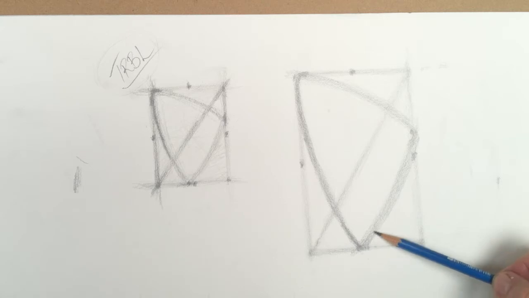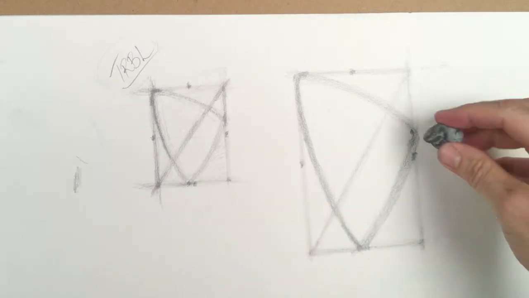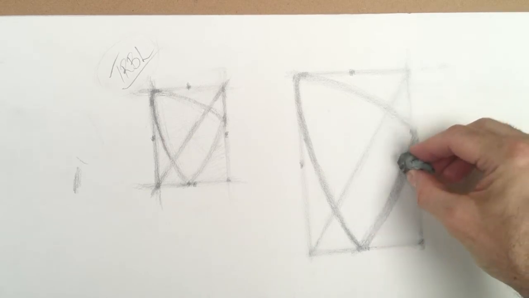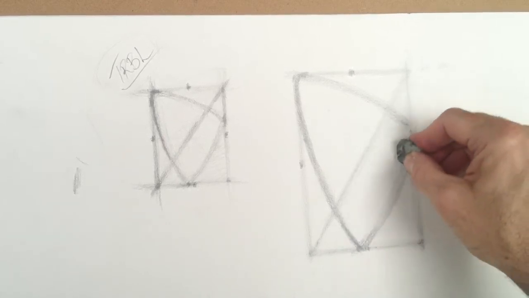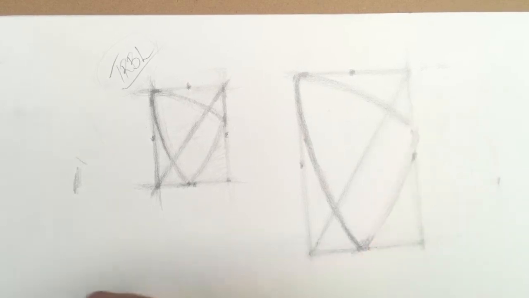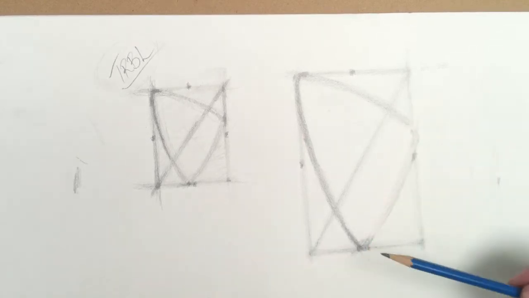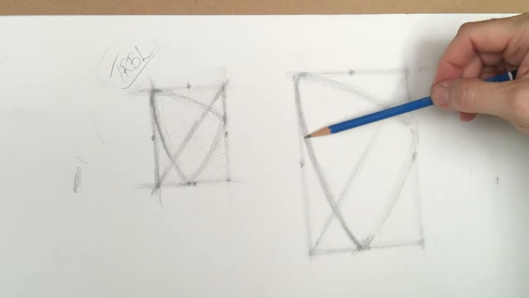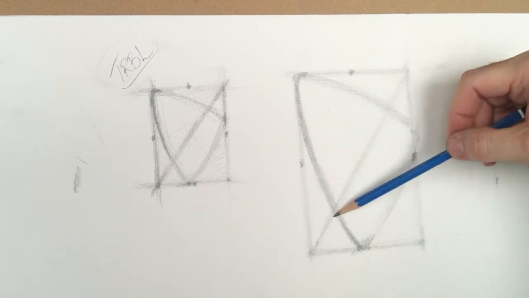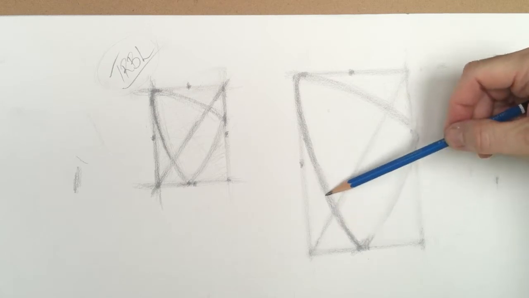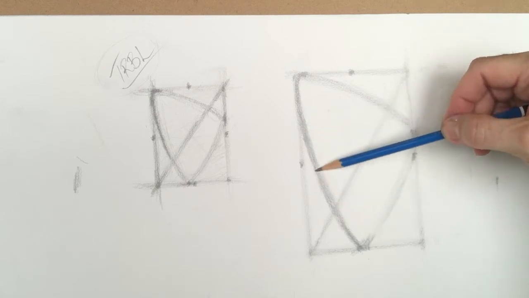You may be familiar with the notion of drawing from the right side of the brain versus the left side of the brain. That's a fun, long conversation, but I will say one thing that makes sense to me about using the right brain versus the left brain.